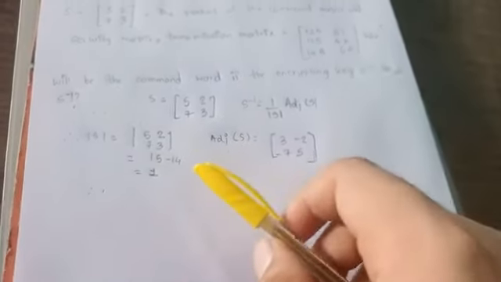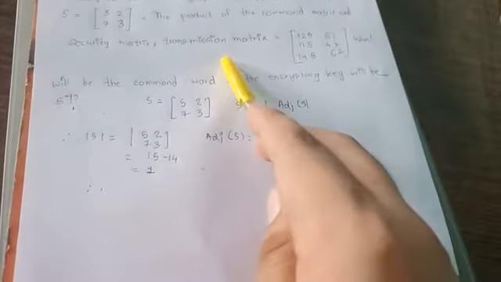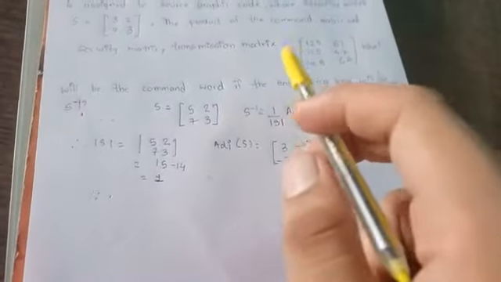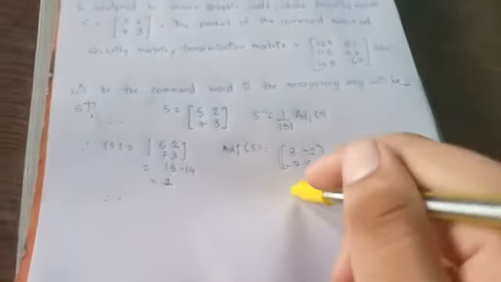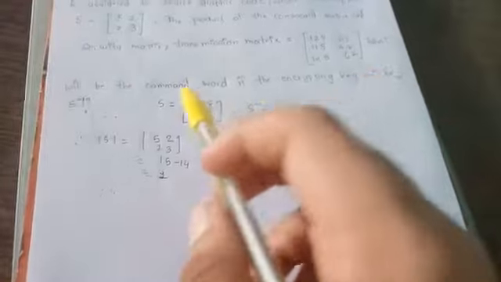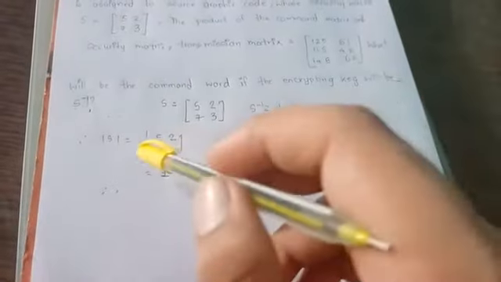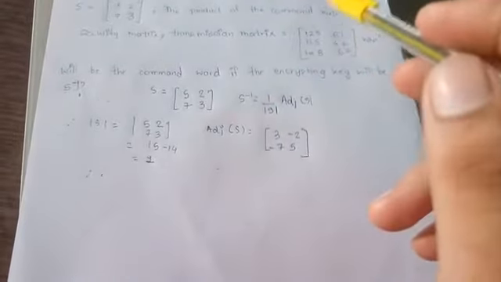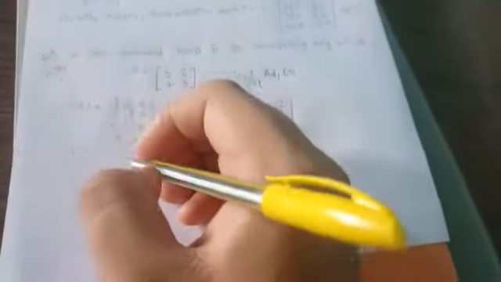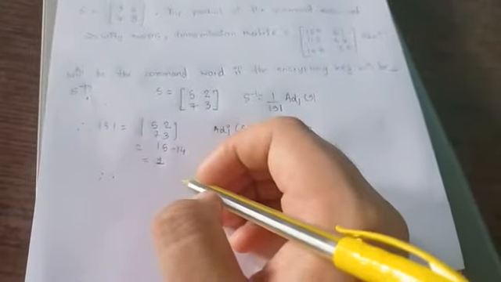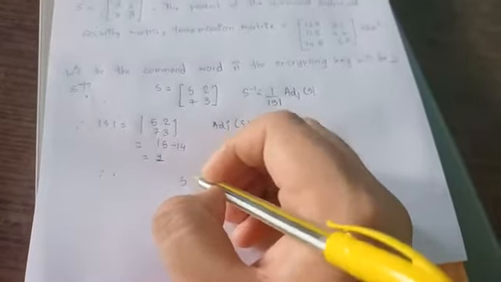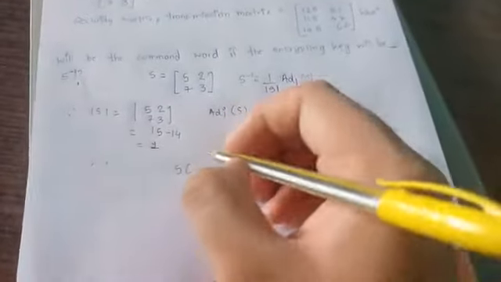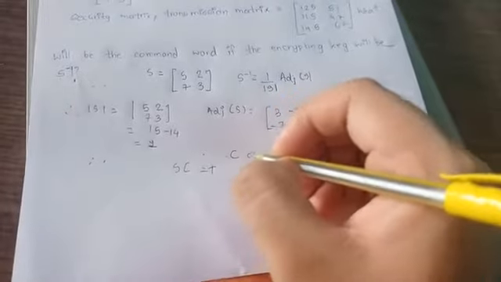Now here the main point comes. We have been given that the transmission matrix is the product of the command matrix and the security matrix. So to obtain the matrix of the command word, we need to multiply S inverse with the transmission matrix T. So using matrix algebra, we can write this as C S = T, where we have considered C as the command matrix.